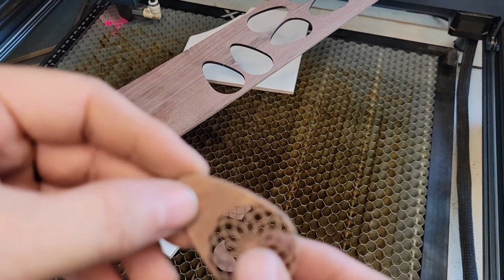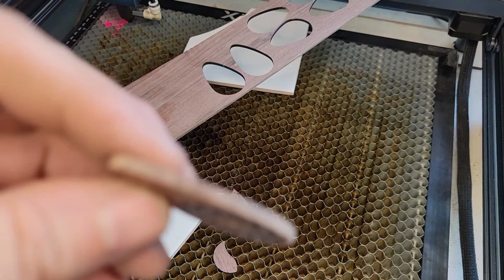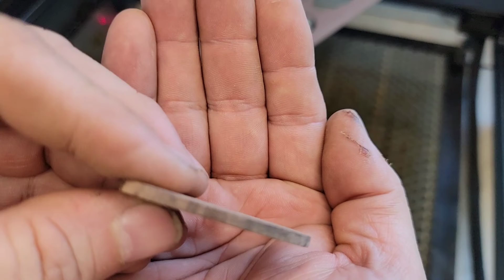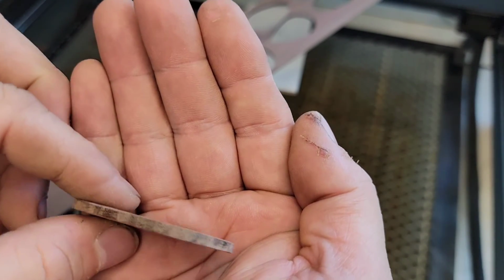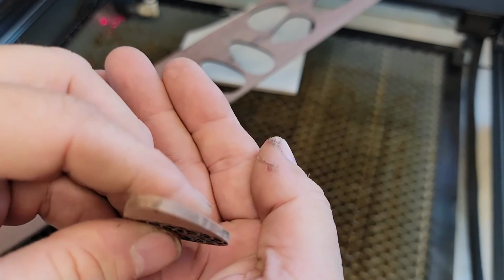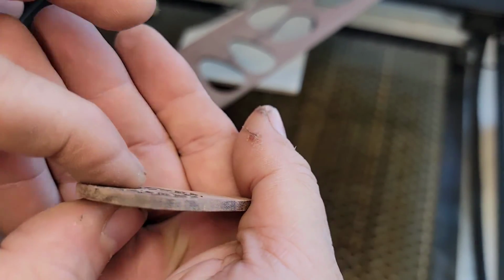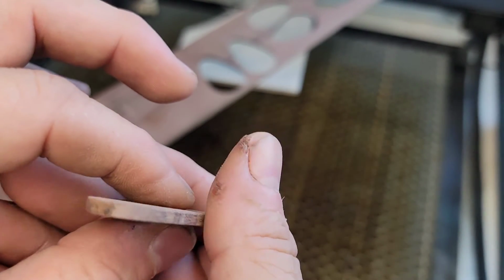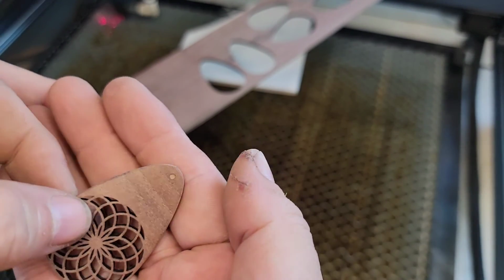Okay, so after a little bit of time sanding, let's focus on the background. That cleaned up really well. You can't see where the tabs were at. And I may have changed my mind about the burnt edge. Sanding that down and cleaning it up does give it a more finished look.